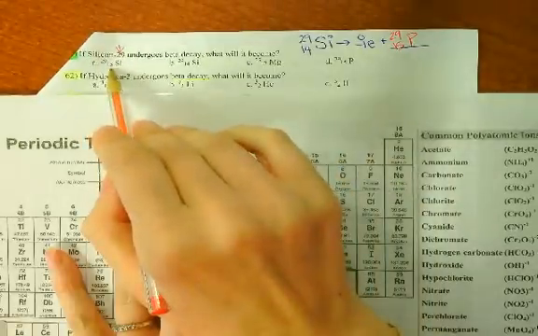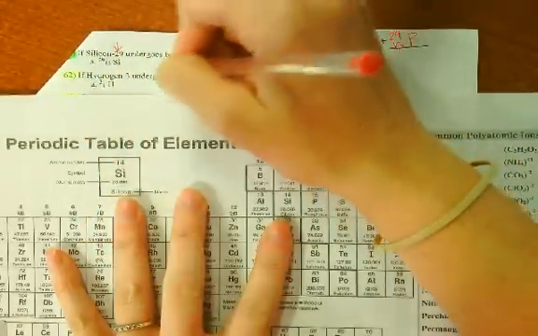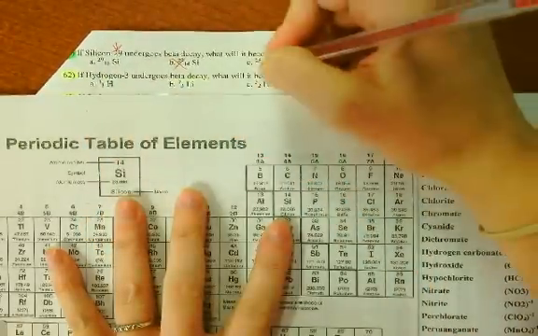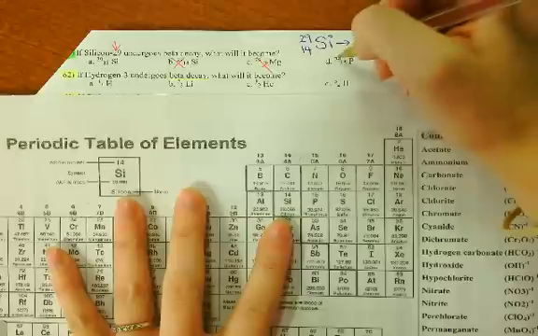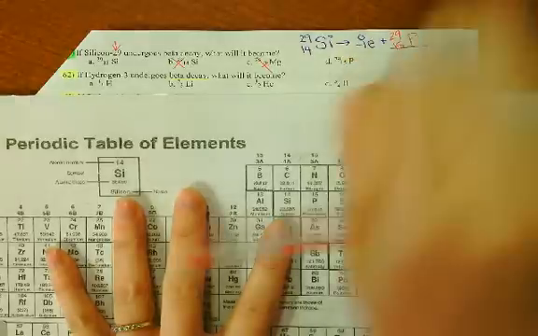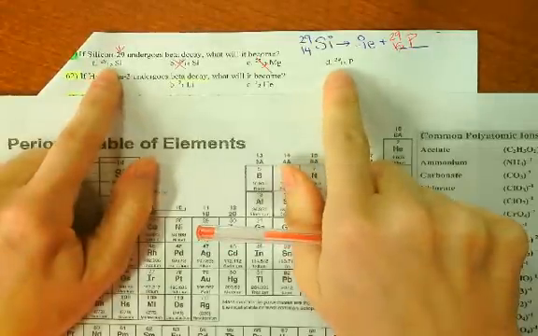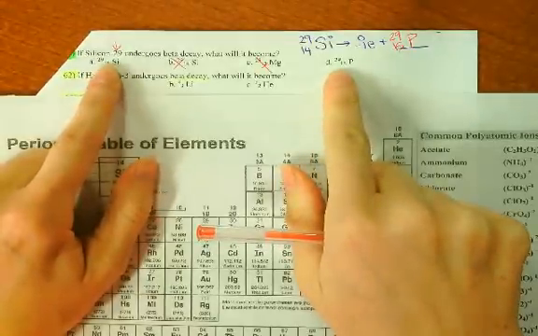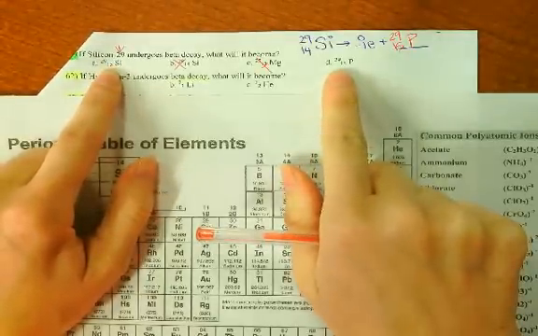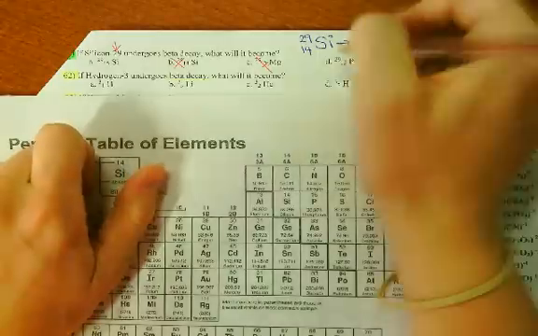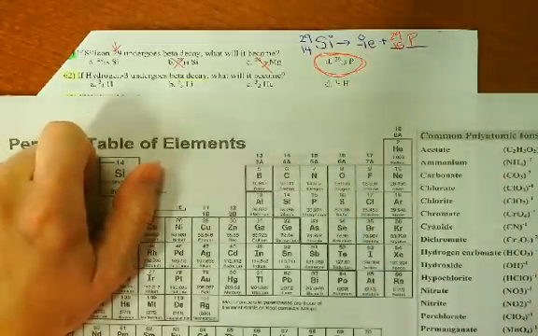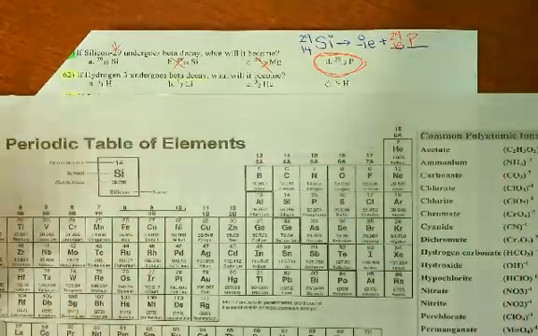So 29, 15, yes. 29, 14, no. 29, 12, no. 25, 12, no. 29, 15, yes. So A and D both have the same number, but number 15 isn't silicon. Only number 14 is silicon. Number 15 is phosphorus, so D. Okay? That's going to be one of the hardest problems on this take-home test.